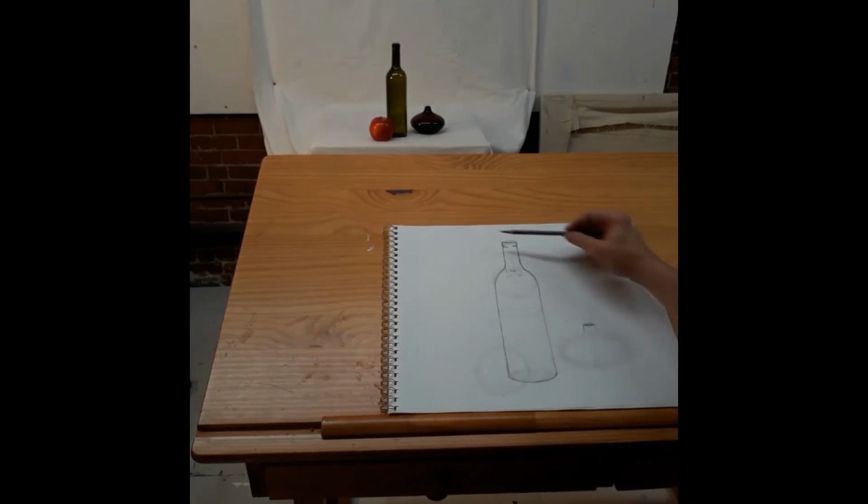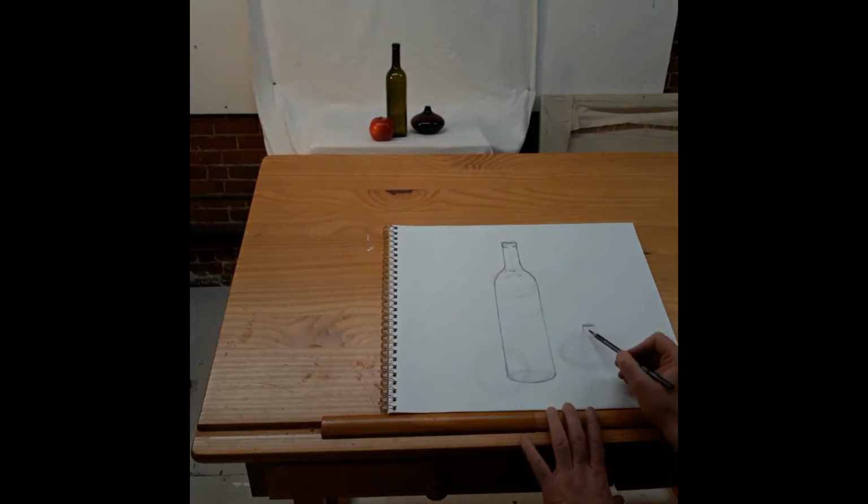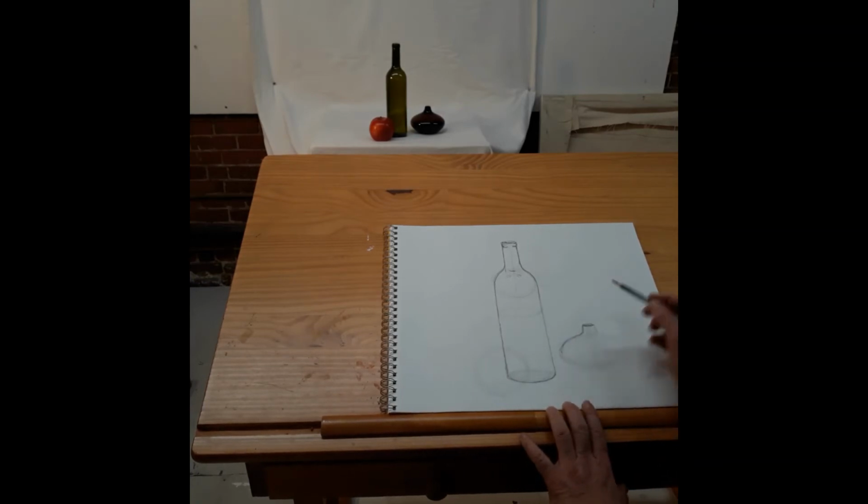Remember that if something like the opening at the top of the vase or the bottle is at your eye level, it's going to look like a straight line. As this information moves down from your eye level, you'll see more of the opening, so we need to expand that ellipse a little bit. Okay, and then we make our connections. We begin to connect the body with the neck and try to make sure that things are looking good and symmetrical.